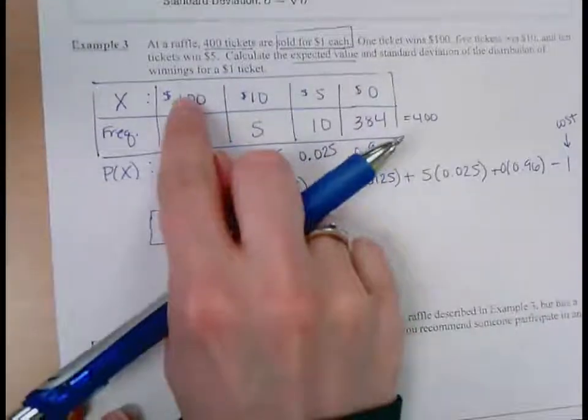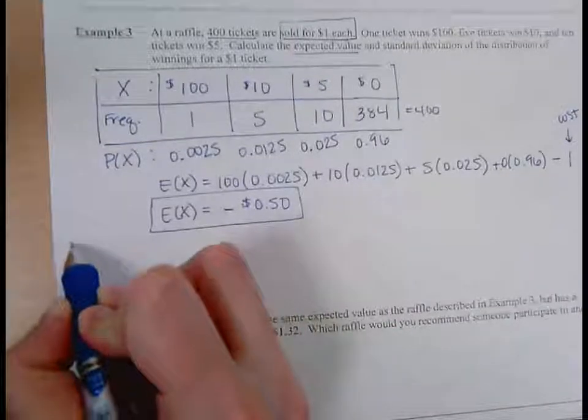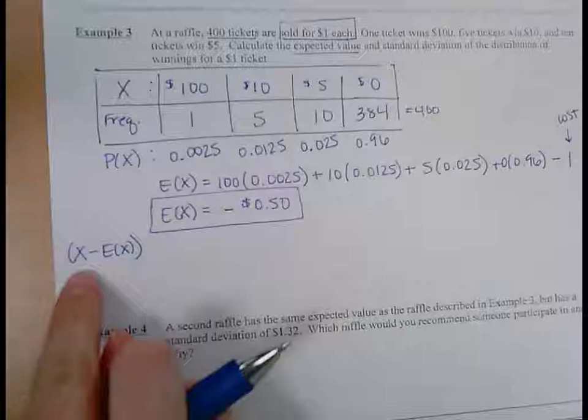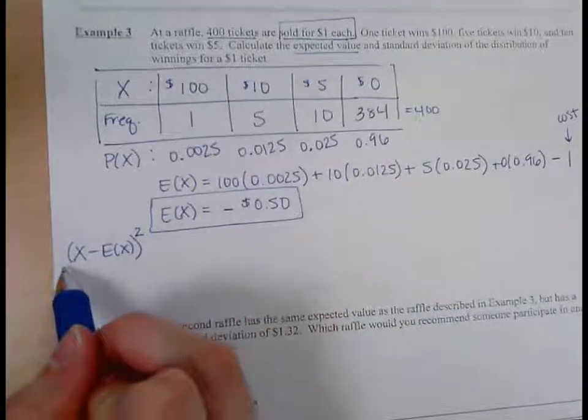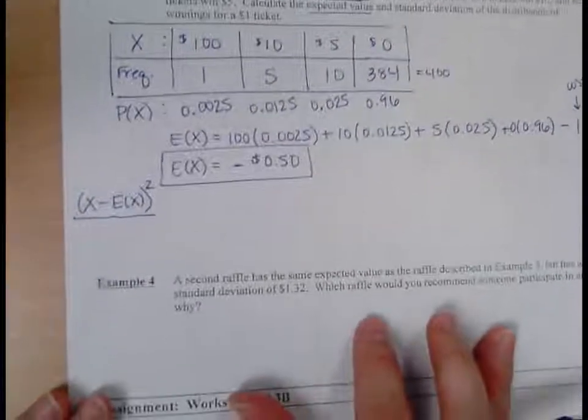So I'm going to come up with what my 4 new numbers would be. I'll write it like this so you can see where the values are coming from. So take each value of x, subtract the mean, which is E of x, and square it. And I'm going to write what those 4 new numbers are underneath.